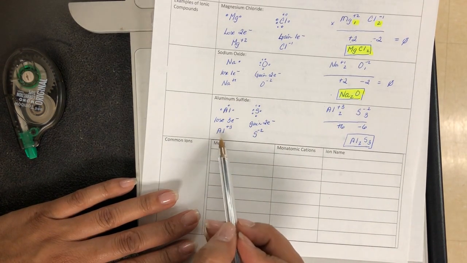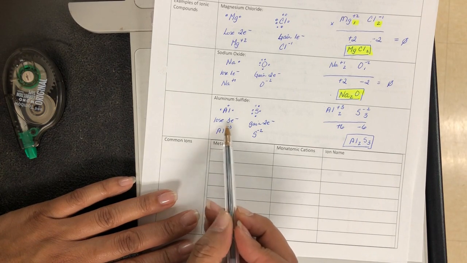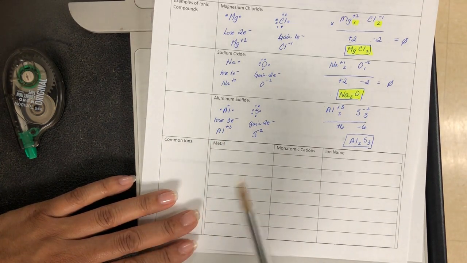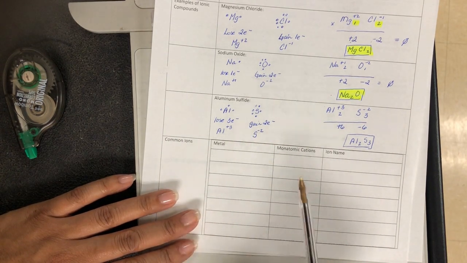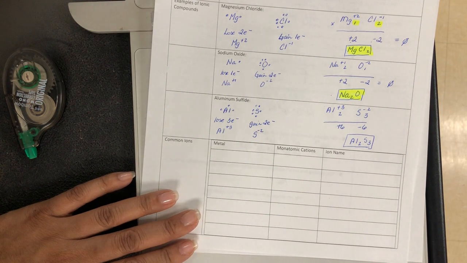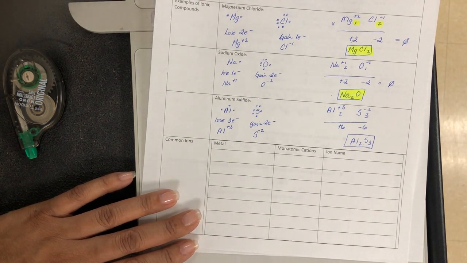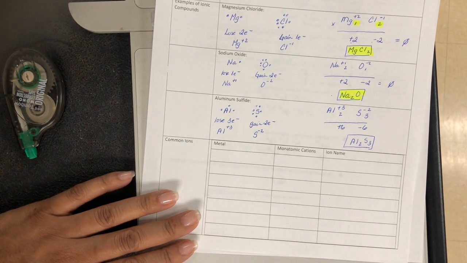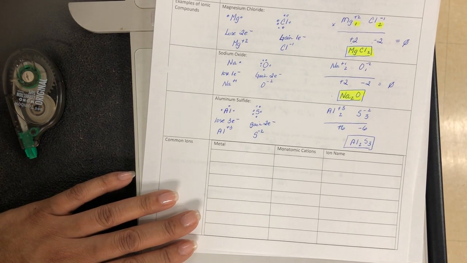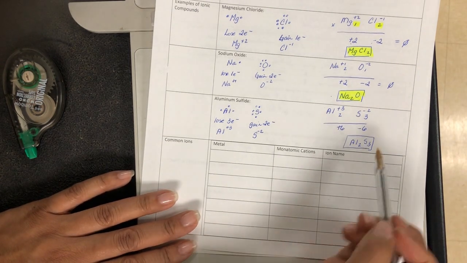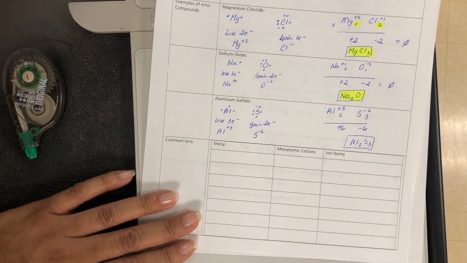The name that's in front, we don't change it. It stays the same. So aluminum is the positive one, and it's going to stay aluminum. But the one that had the negative charge, you're going to change the ending. So sulfur, we change it. It's usually the first syllable, and then you add an IDE to the end. So sulfur becomes sulfide. Oxygen becomes oxide. The ones on the end with the negative, you get rid of their ending and put an IDE on it.